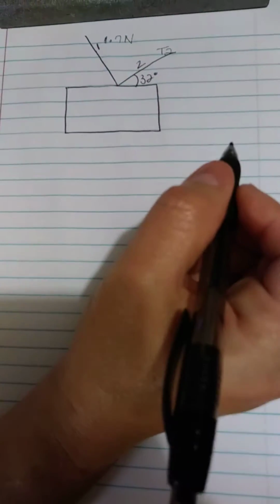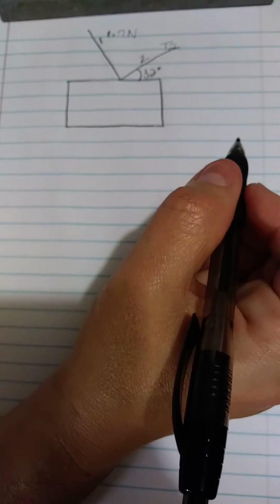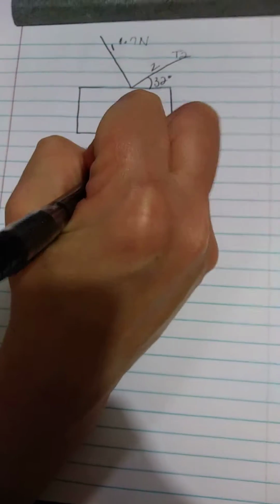They're asking me, this picture hangs on the wall, suspended by two strings as shown below. The tension in string 1, which is this one, is 1.7 Newtons. Then it says calculate the tension in string 2, which is this one. This is tension 2. And then we also need to calculate the picture, which is the mass with gravity.